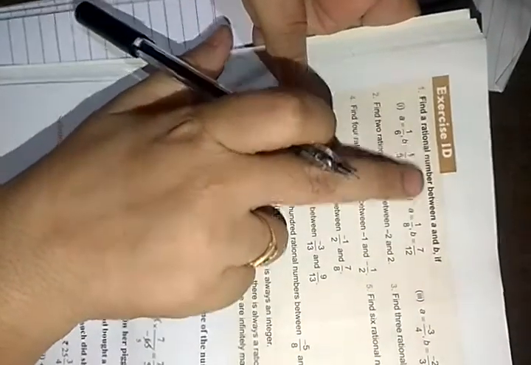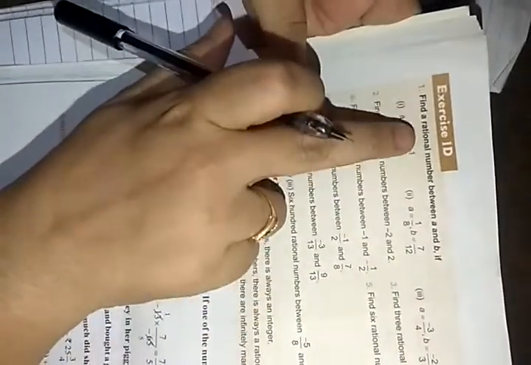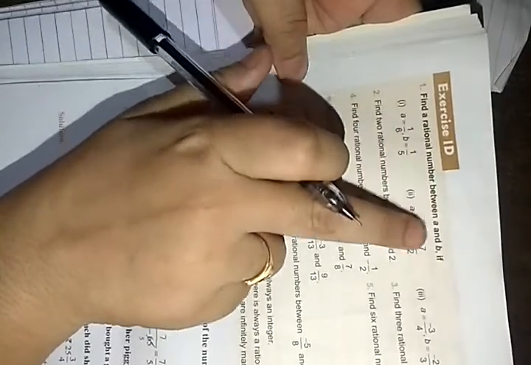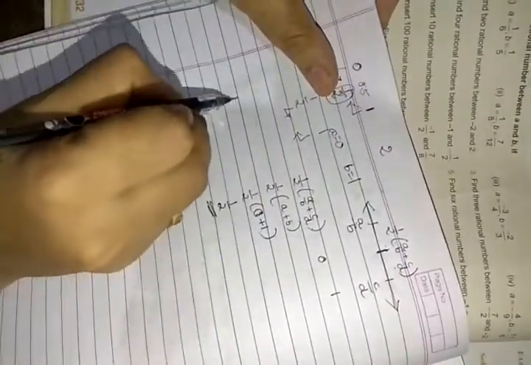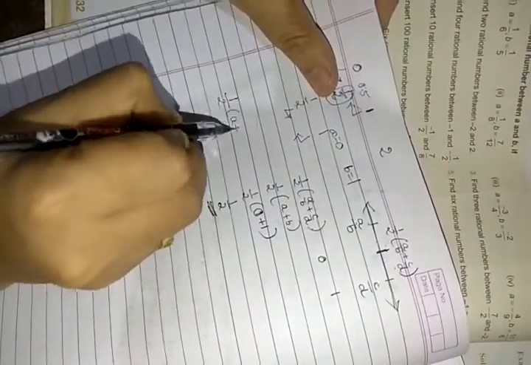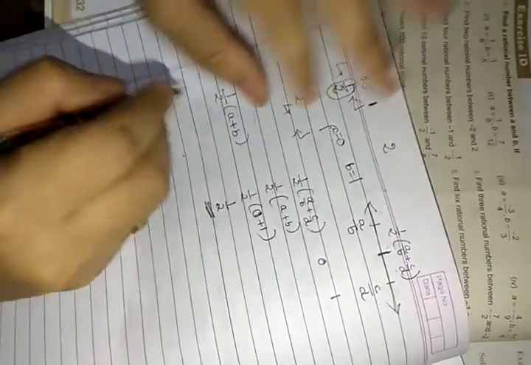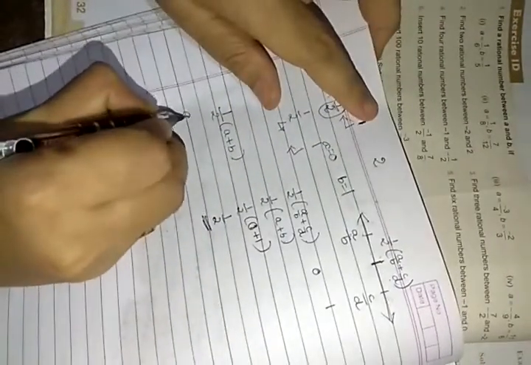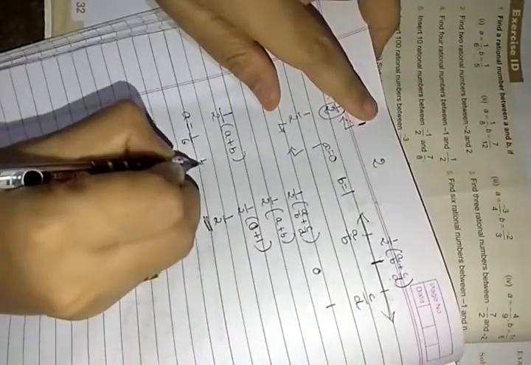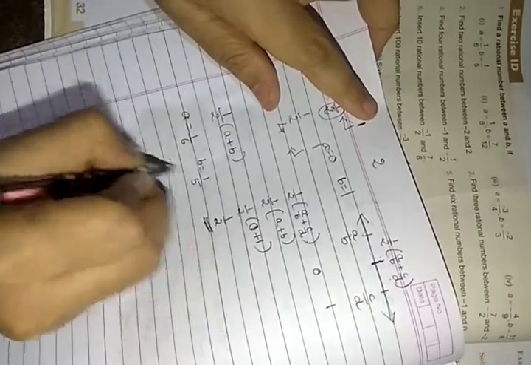Exercise 1, first question. Find a rational number between A and B. So what formula am I using? Here A and B are given, so I am using 1 by 2 of A plus B formula to find one rational number only. A is equal to 1 by 6, B is equal to 1 by 5. Substitute the values.